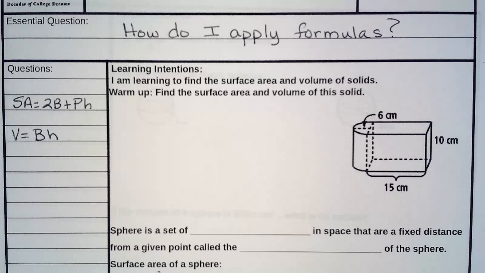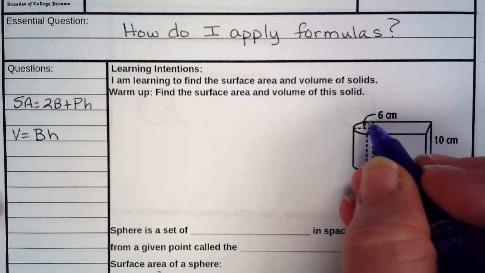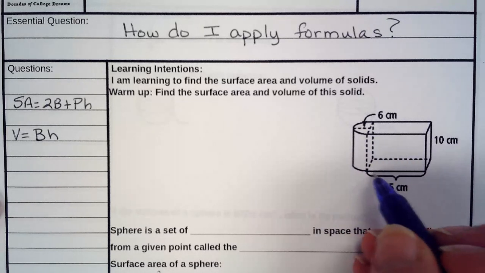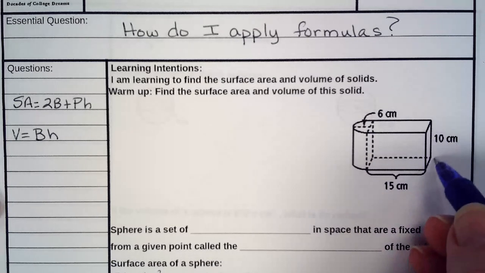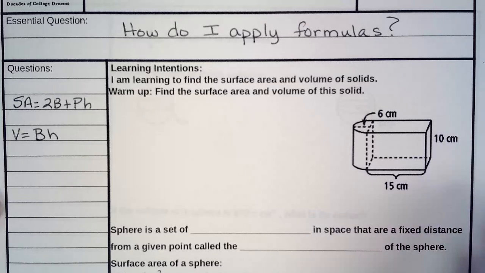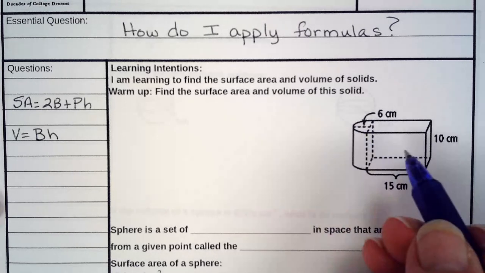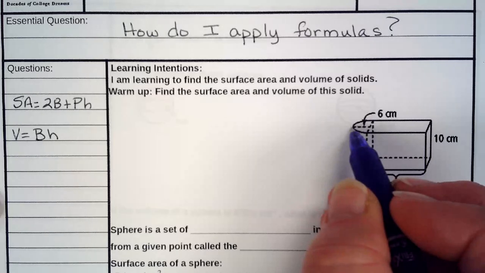So looking at the surface area, we notice that we have a half of a sphere, and then we have a box. We're looking at 15 and we're looking at 10, but we're missing this edge. If I know the diameter of my semicircle, the radius of my semicircle is 6.